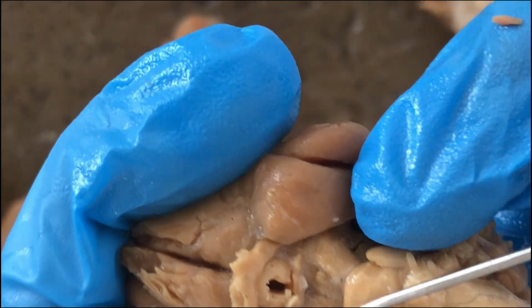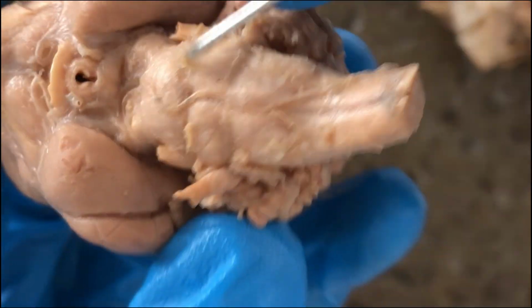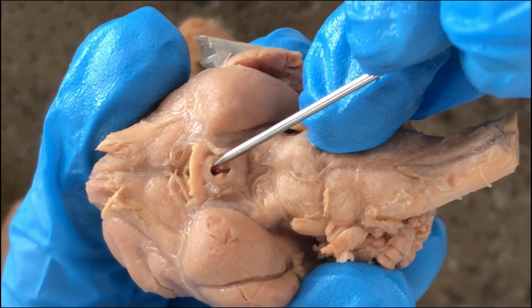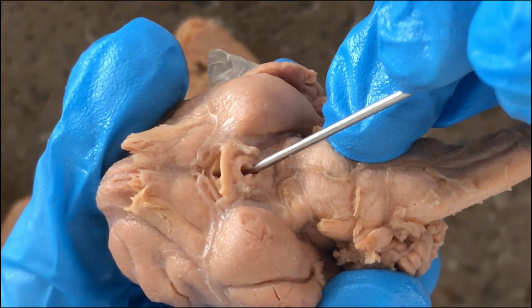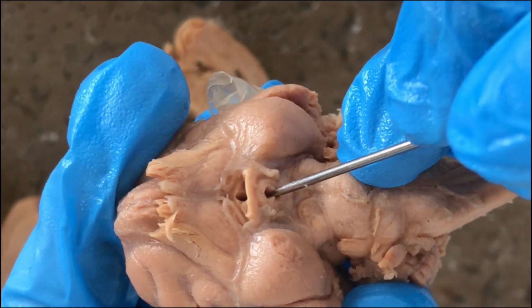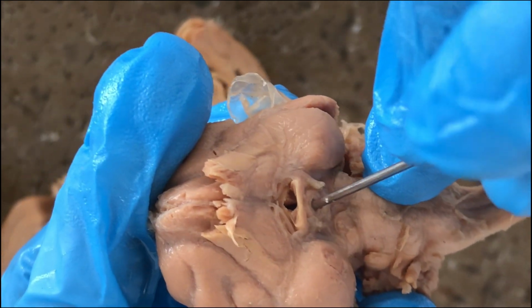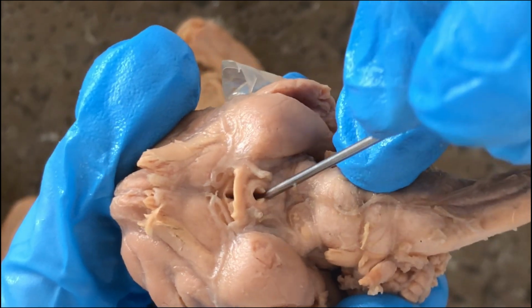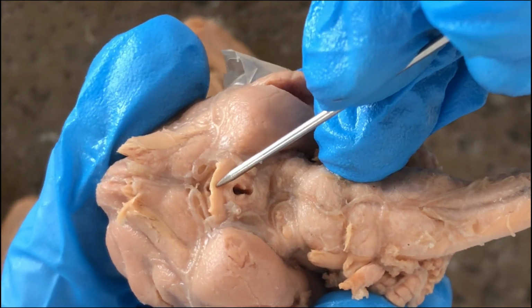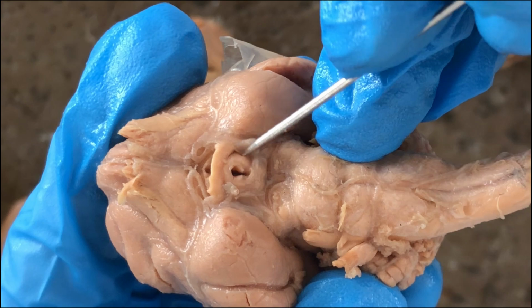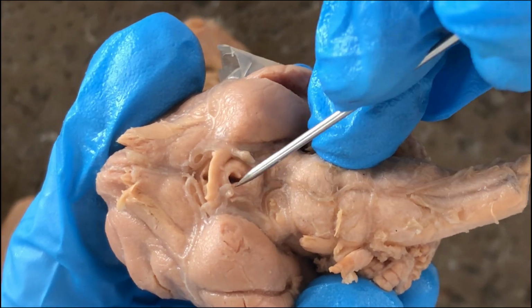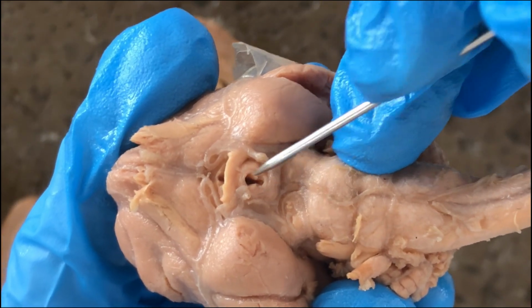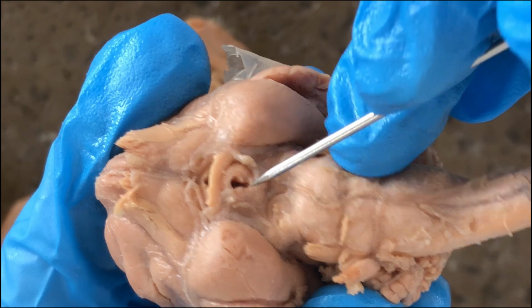And then if you move more posteriorly, here, the hole, that's actually an entrance. If you insert a probe, you'll be probing into the third ventricle of the brain. So optic chiasma, tuber cinereum, missing is the pituitary gland.